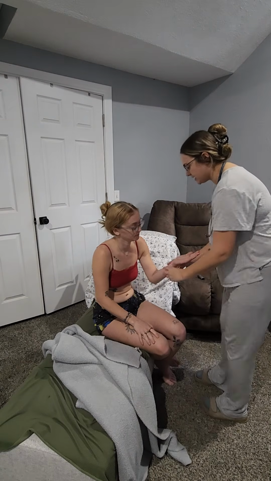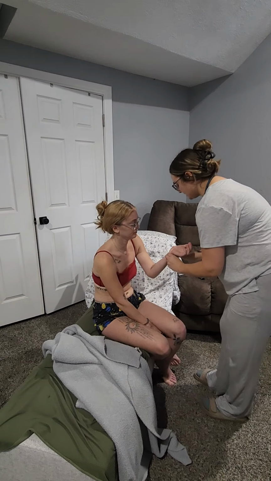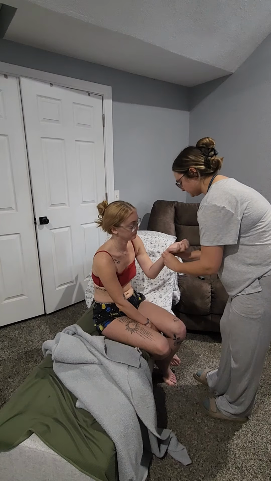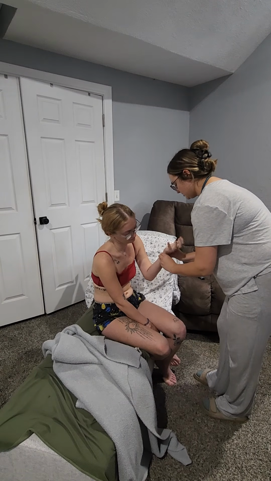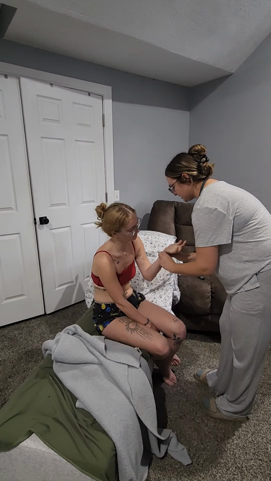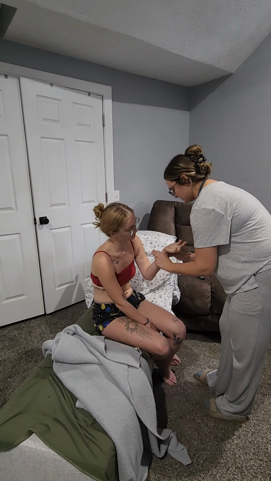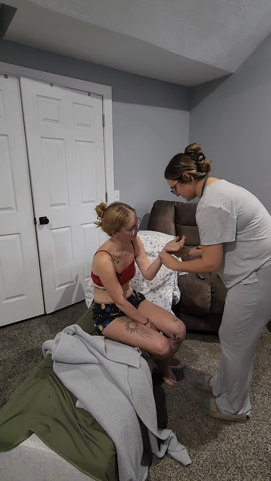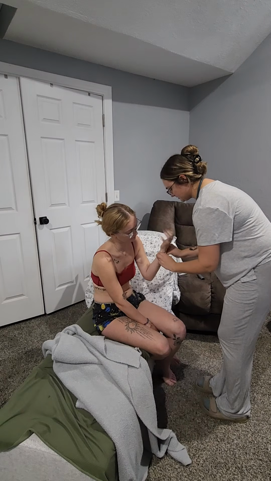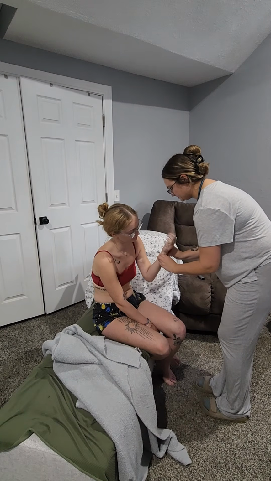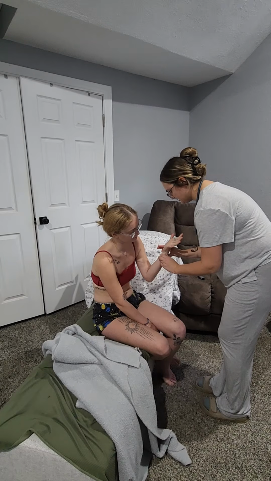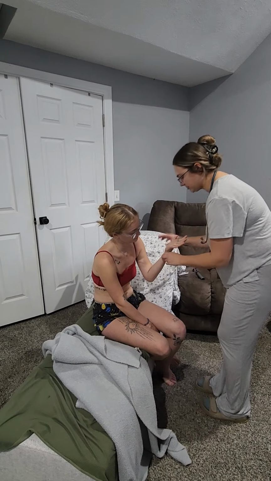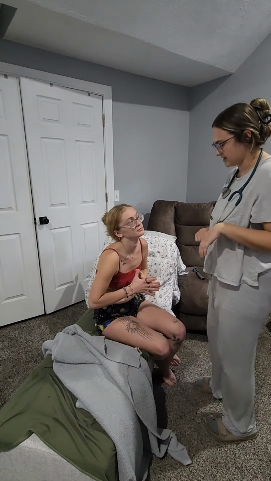So we're going to do this to your other hand. I'm going to hold again and have you squeeze. Okay, I'm going to release your ulnar side. Perfect. Squeeze again. Okay, releasing your radial side. Perfect. Same result. The pinkness in your hand came back with just a few seconds.